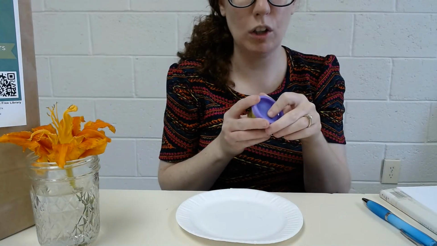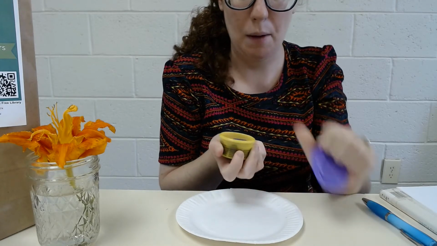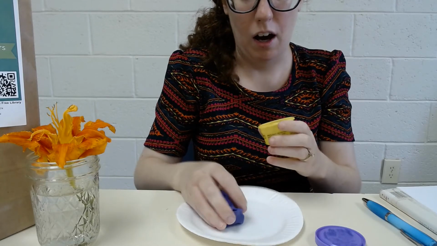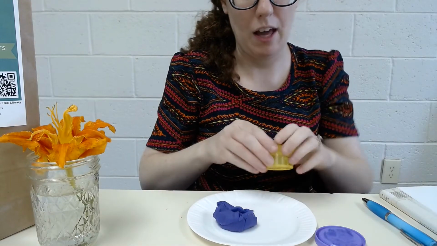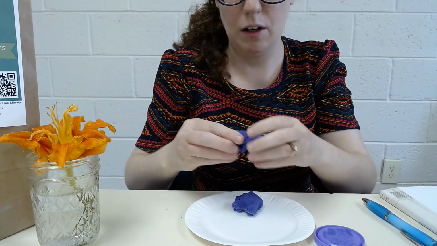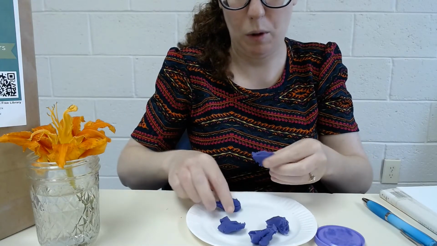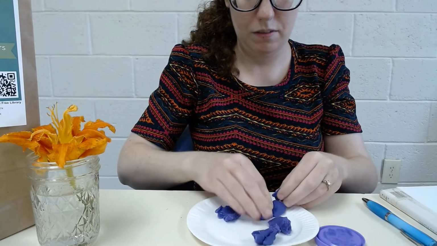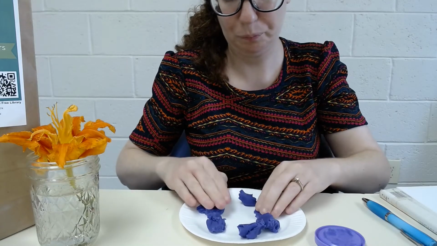So the first thing you're going to want to do is take out some of your Play-Doh. So you can do that at this time. Your Play-Doh is going to be serving as the petals for your replica flower. And so what you might need to do is divide this into some small parts, maybe 5 or 6, because you want to have a good amount of petals.